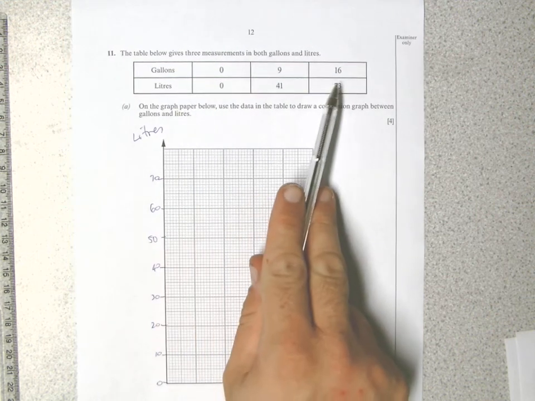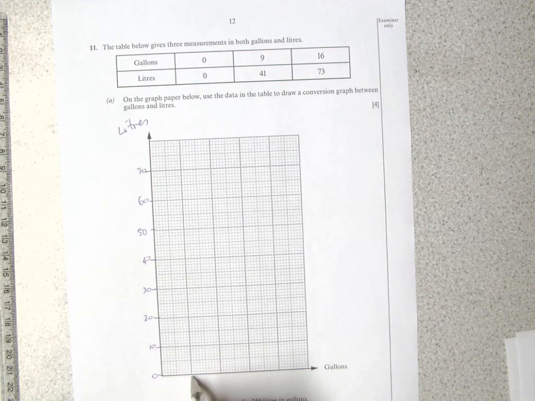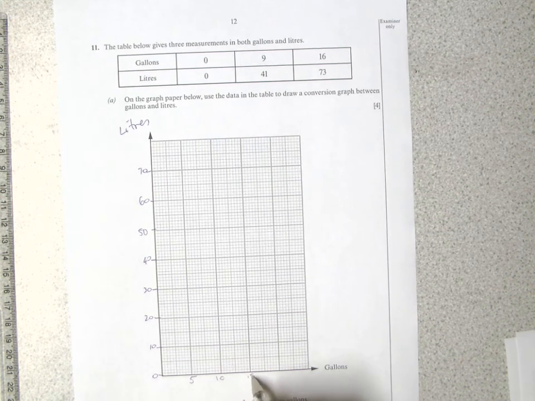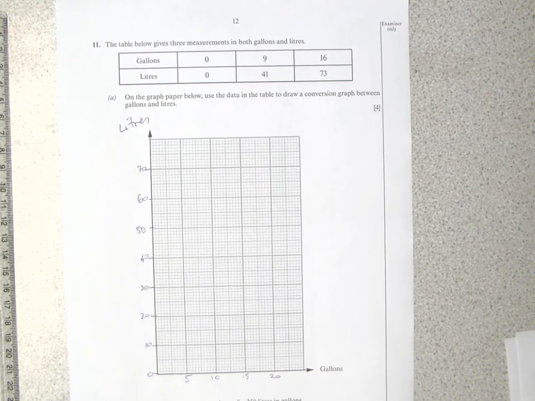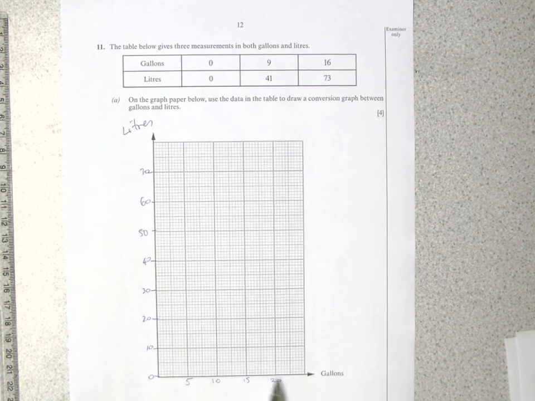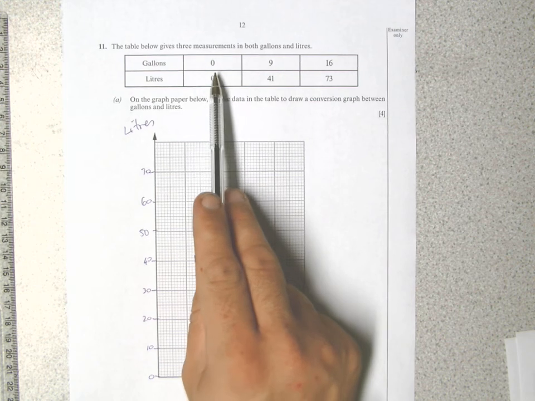Gallons then on the bottom, gallons goes up to 16. So perhaps then if I go up here, we can maybe go across in fives. 5, 10, 15, 20. So you just want values in this scale so that we can have all of these put on.